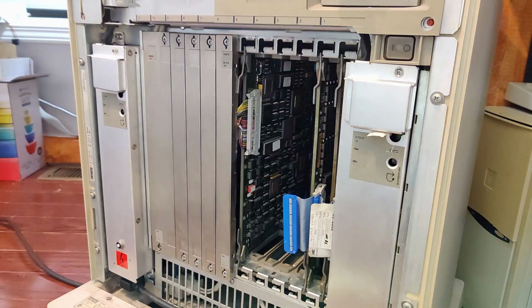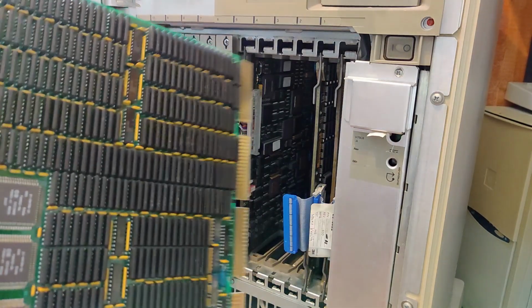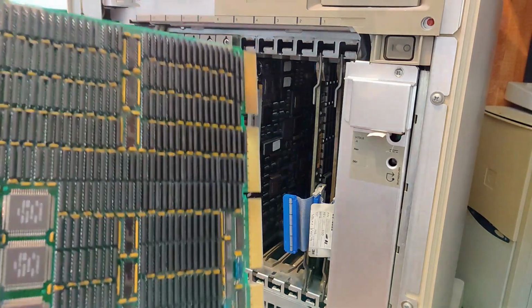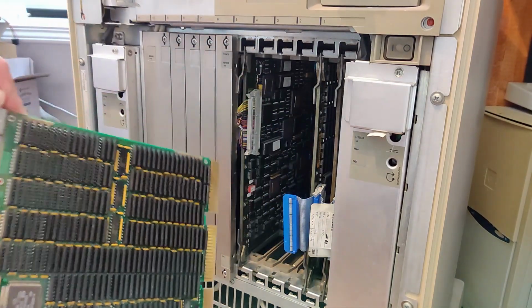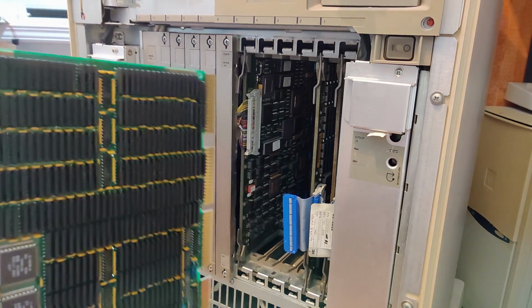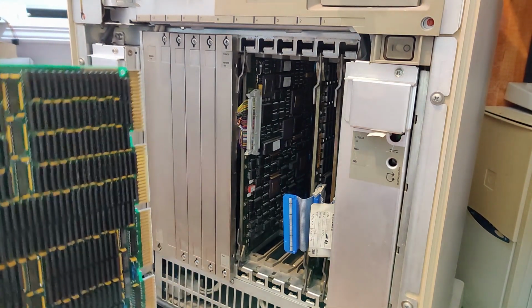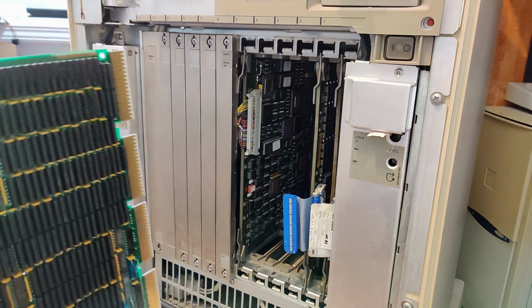All right, I'm going to shove in the new memory board now. New old, I guess. It's actually older than this memory board. And we'll see if the system blows up. It may just not even start, so I don't know. Let's find out.